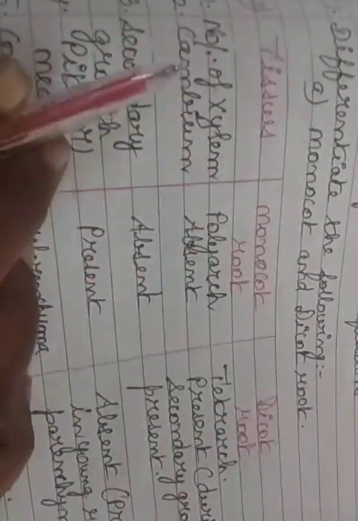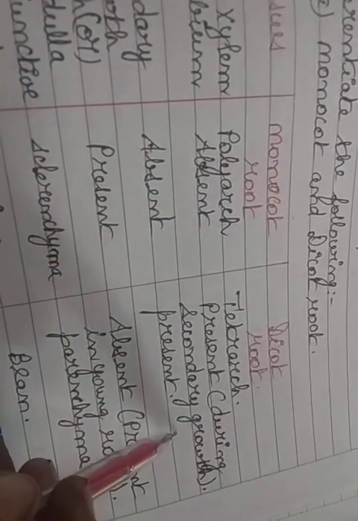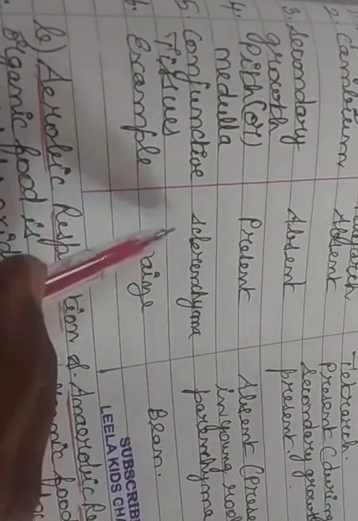Long answer question. Differentiate the following: monocot and dicot root. Tissues: monocot root, dicot root. Number of xylem: polyarch and tetrarch. Cambium: absent, present during secondary growth. Secondary growth: absent, present. Pith or medulla: present, absent or present in young roots. Conjunctive tissue: sclerenchyma, parenchyma. Example: maize, bean.